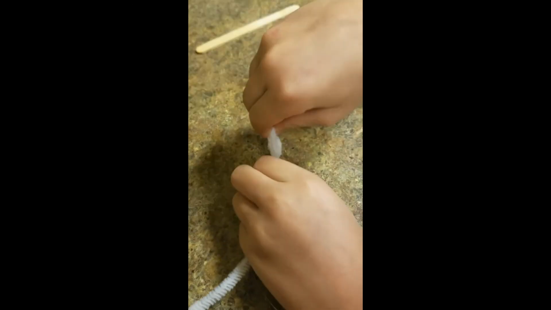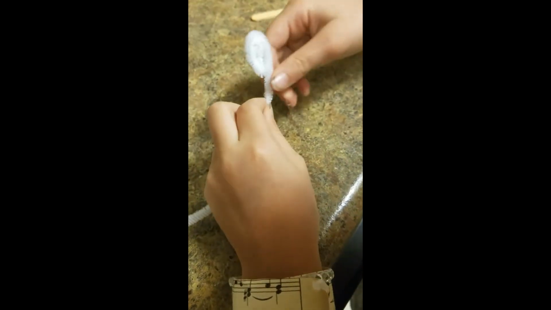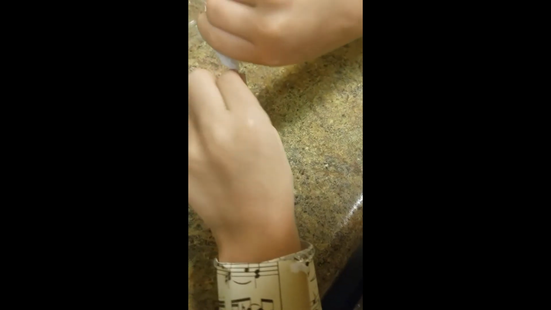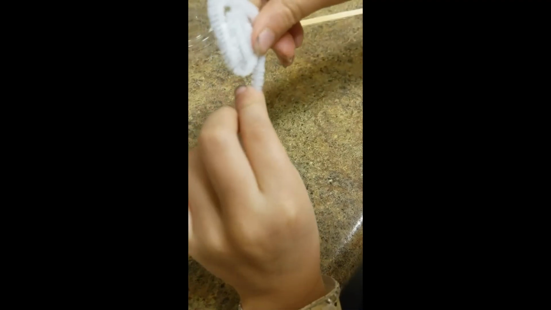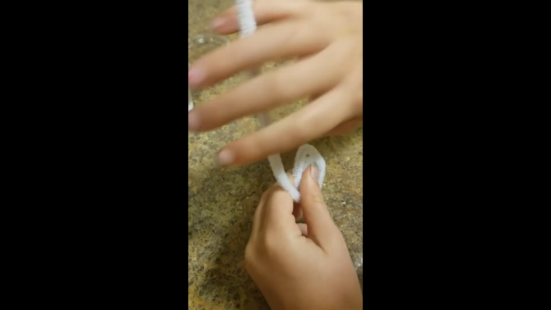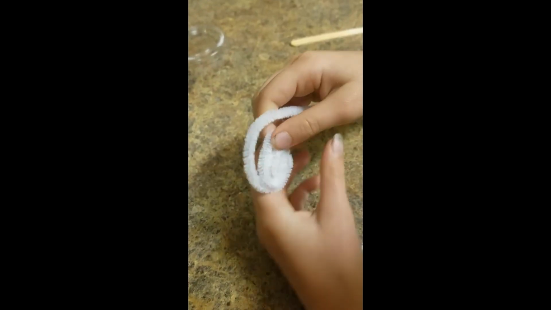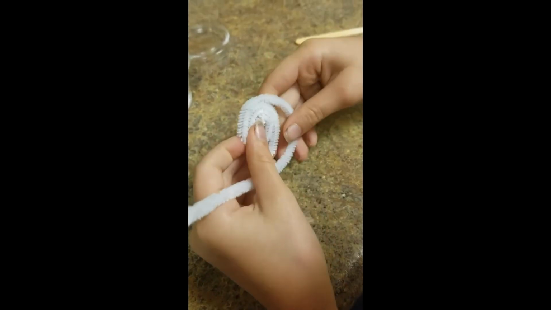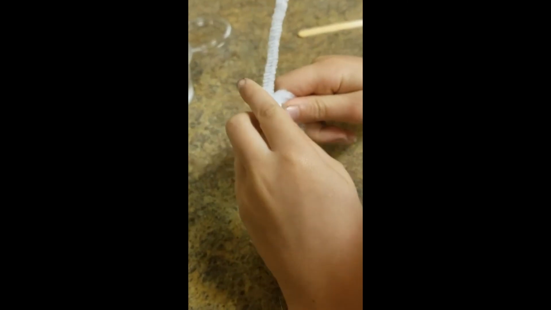Spiral your pipe cleaner until it looks like a snail shell, leaving about an inch to stick up. Wrap that inch around the popsicle stick and lay the stick across the cup with the pipe cleaner suspended in the borax solution.